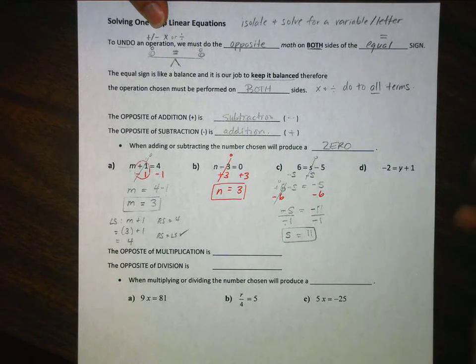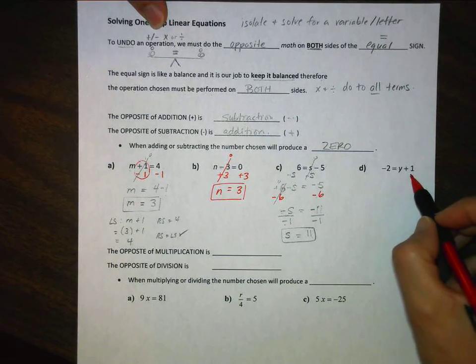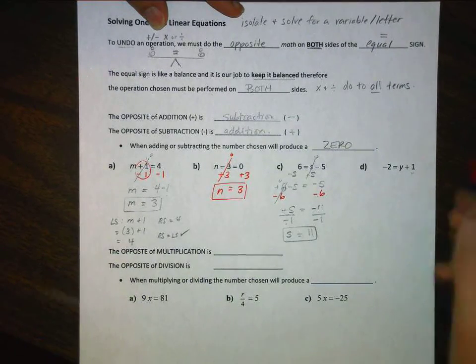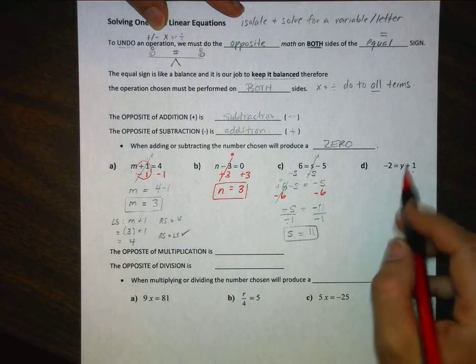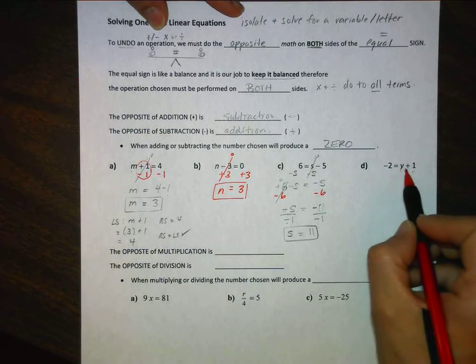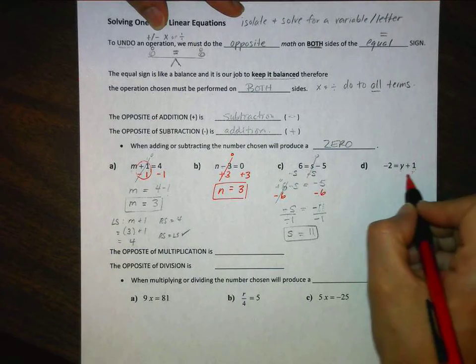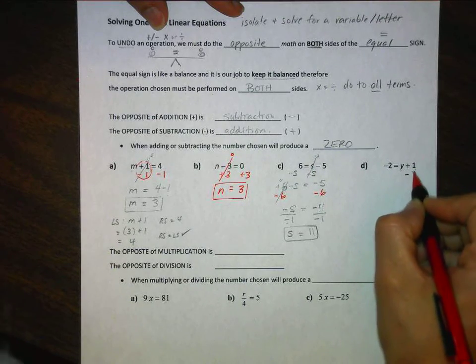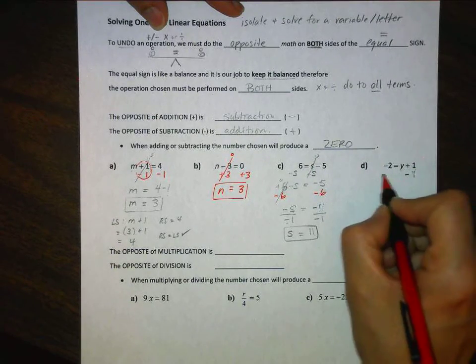I'm going to solve this one a little bit different, leaving the y where it is, and show you how I can just switch it at the end. So I want to isolate y. So I look and see what's happening to it. Well, there's a 1 that's adding to it. Opposite of adding is subtracting, so I'm going to subtract 1. But whatever I do on one side, I'm going to do on the other.